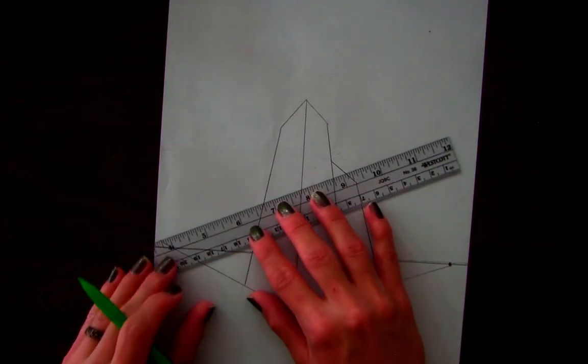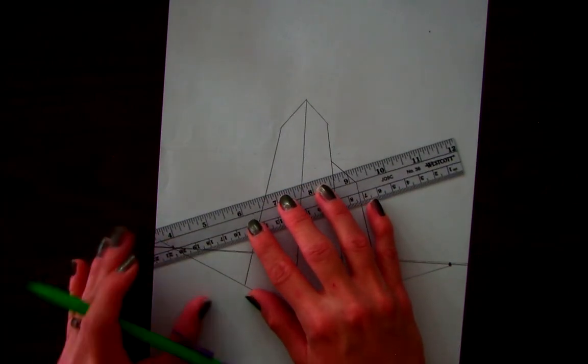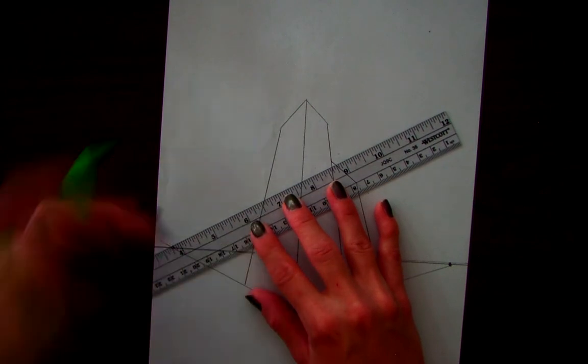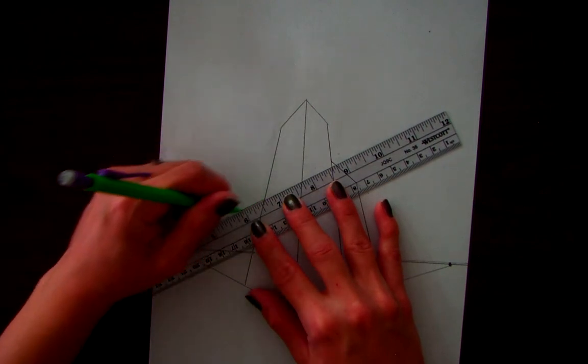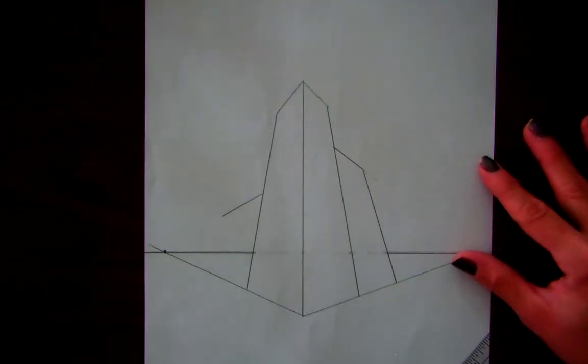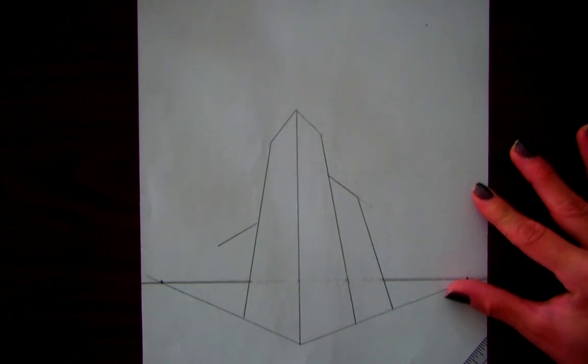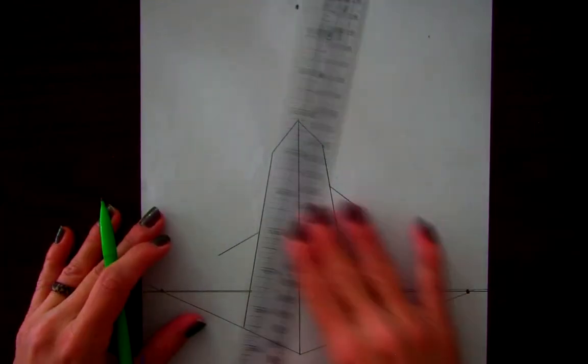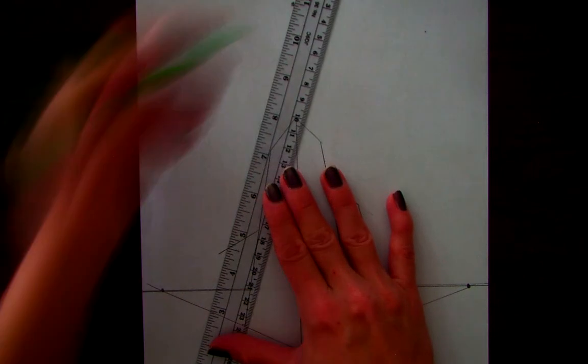Okay, so over here, I'm going to do one that's a little shorter than that second one. I'm going to line my ruler up with my left vanishing point to create the top of it. And then I'm going to end it to that third vanishing point.